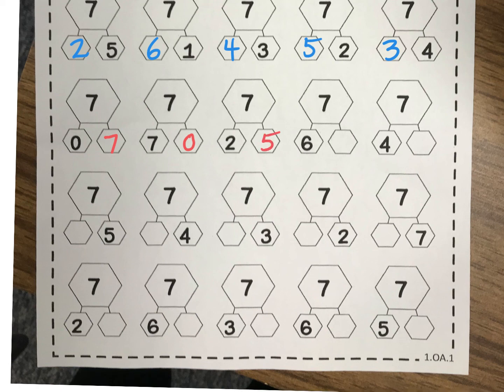Ellie, 6 and what together make 7? 6 and 1. Good. Axel, 4 and what makes 7? 4 and 3. Good.